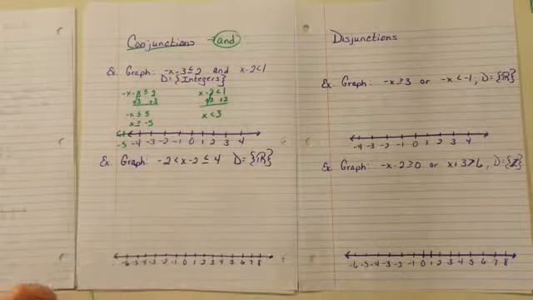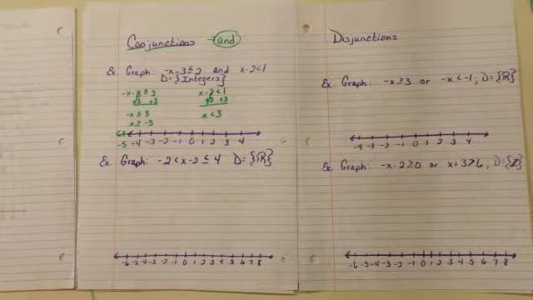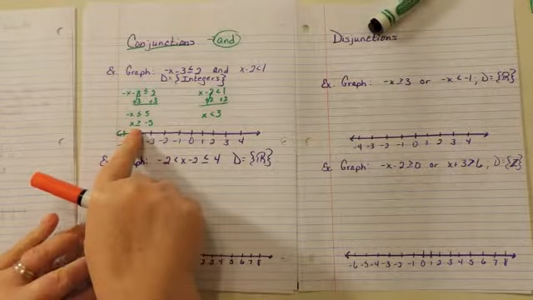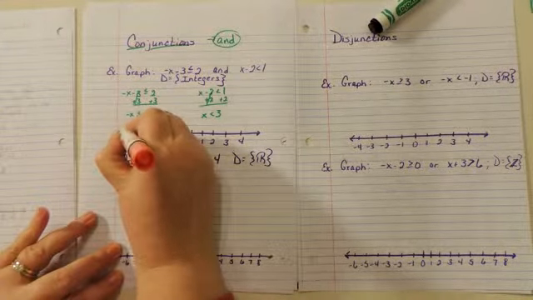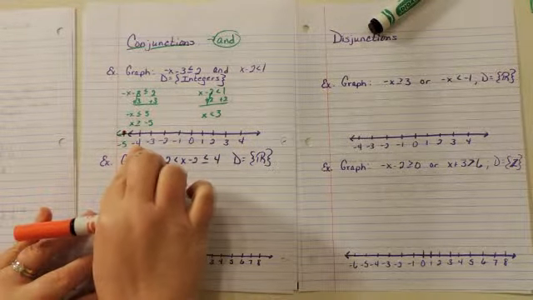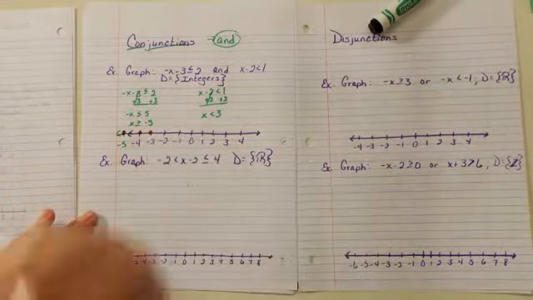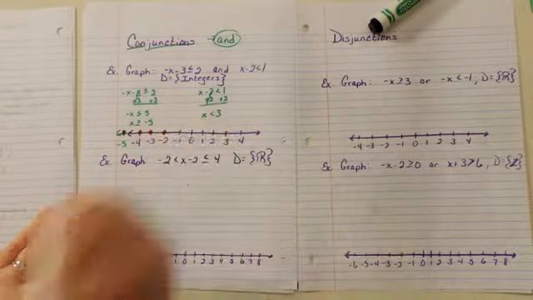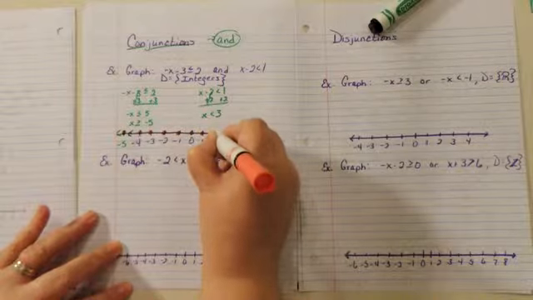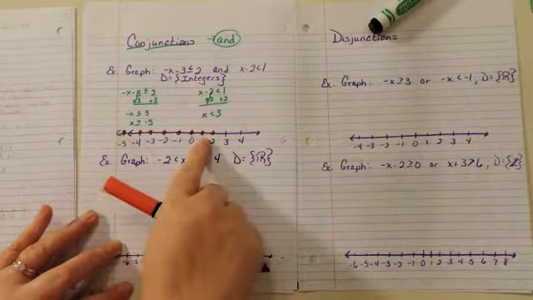Our domain is integers, so it's not the spaces between the lines. Let me use the red. The x could equal negative 5. Okay? It's not going to be the space in here because those are not integers. But it could be negative 4. It could be negative 3. It could be negative 2. It could be negative 1. It could be 0. It could be 1. It could be 2. It cannot be 3 because x is less than 3. So this would be your graph.